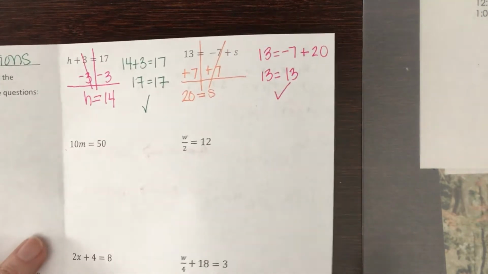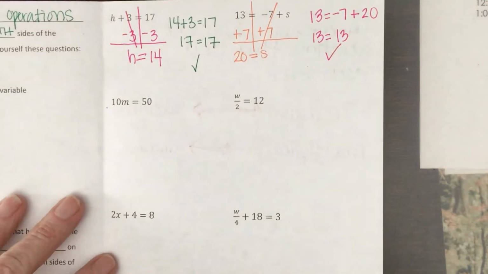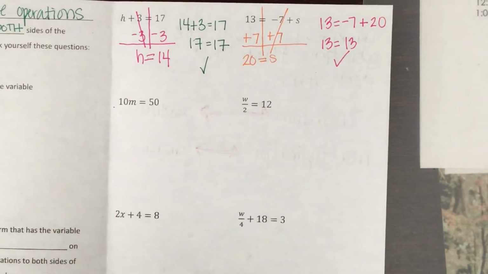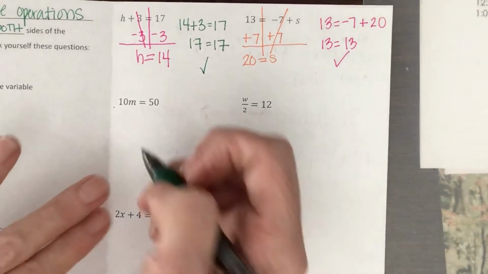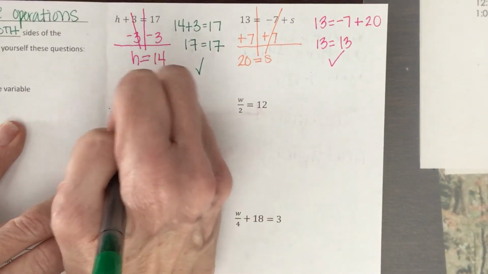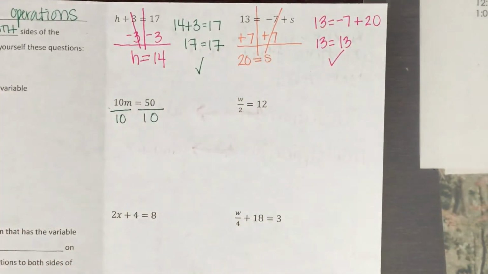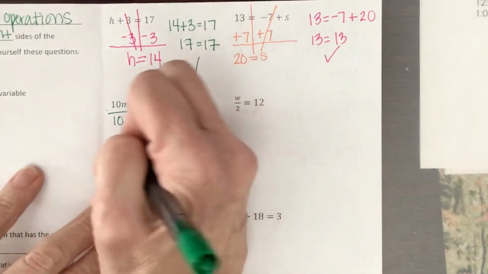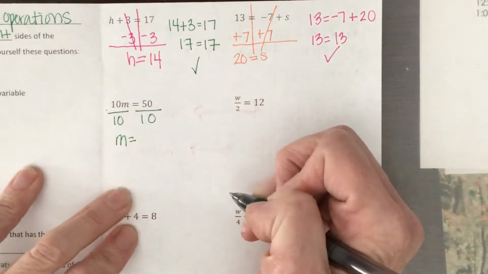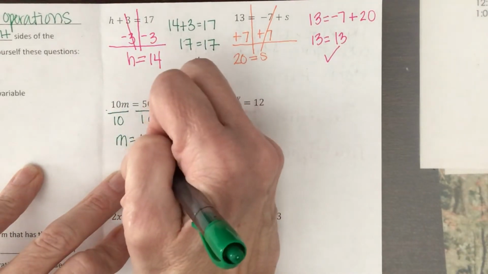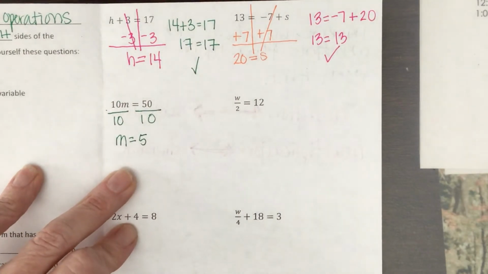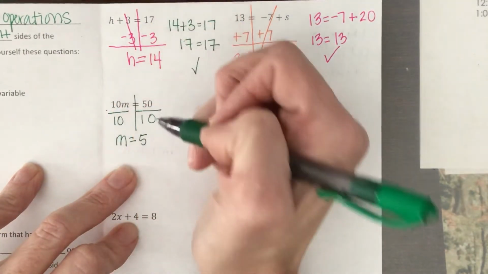All right, 10m equals 50. So 10m means 10 times m, okay? So that's multiplication. So my opposite, or my inverse, is division. So I'm going to divide both sides by 10. 10 divided by 10 is 1, so I'm left with m. 50 divided by 10 is 5. So m equals 5.